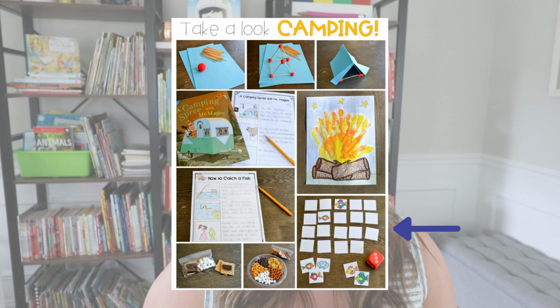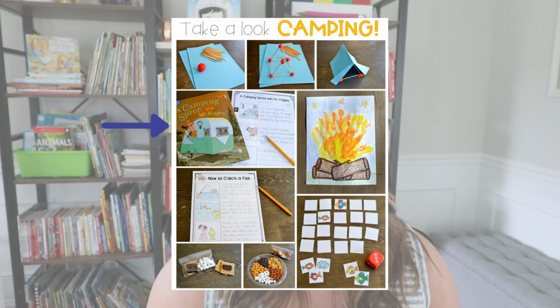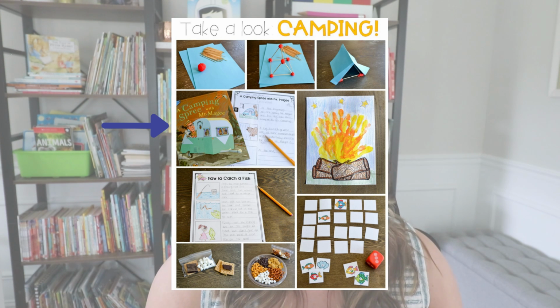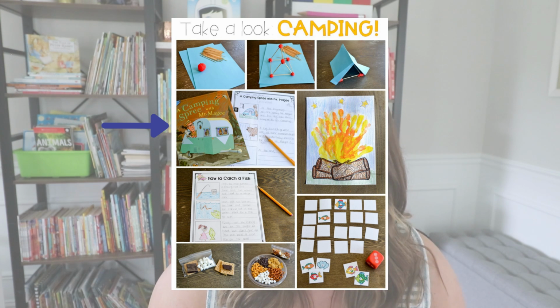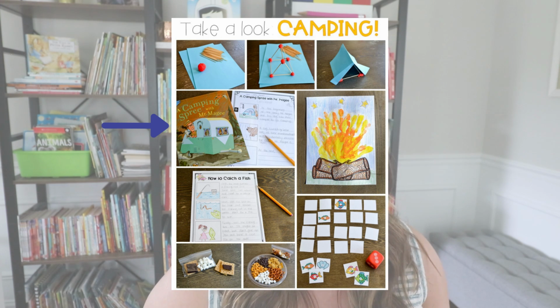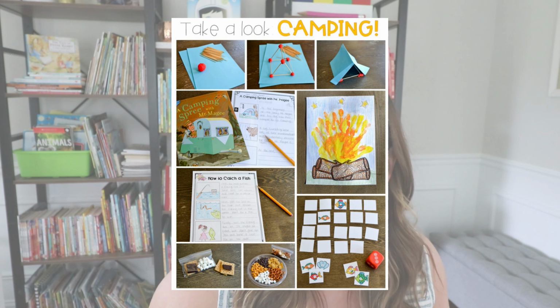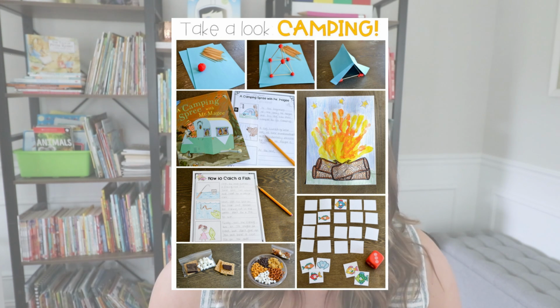There is always going to be a reading skill, and this one is for retelling and vocabulary. So it'll go along with the book, A Camping Spree with Mr. McGee. But then again, don't worry if you don't have the book. I also made a little passage that you can read to complete a retelling and vocab response sheet. There will be a different phonics skill that's focused on each day. This one is long vowel teams.